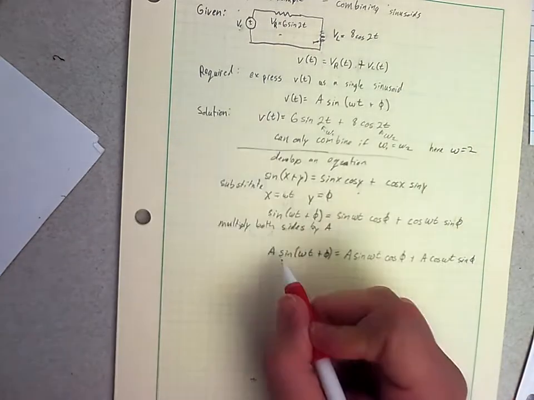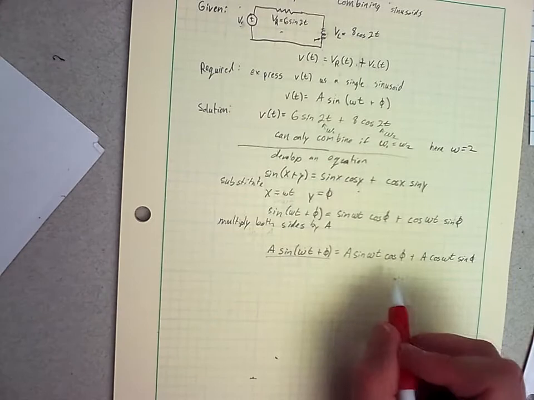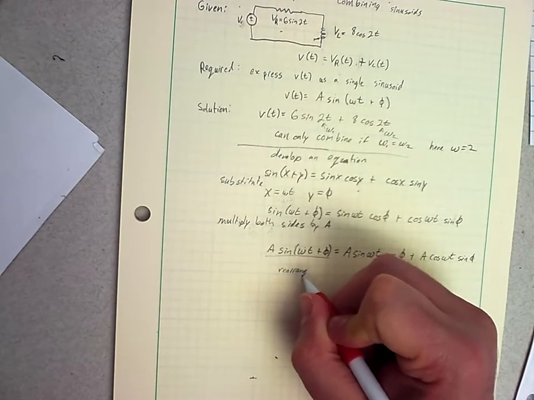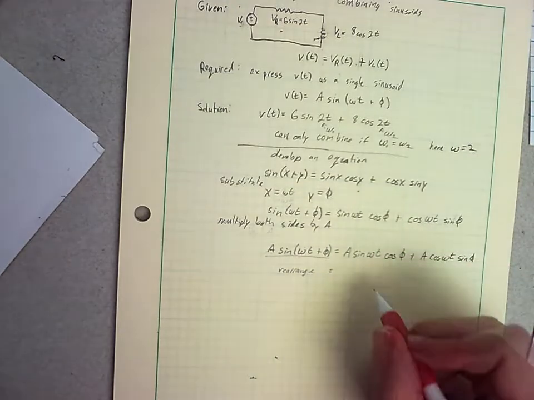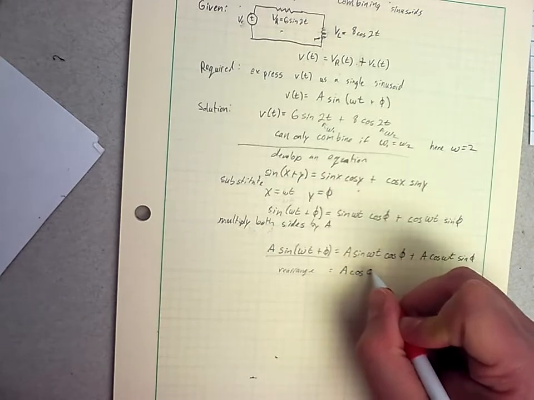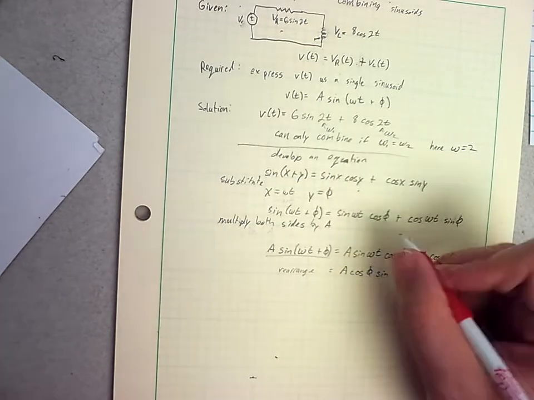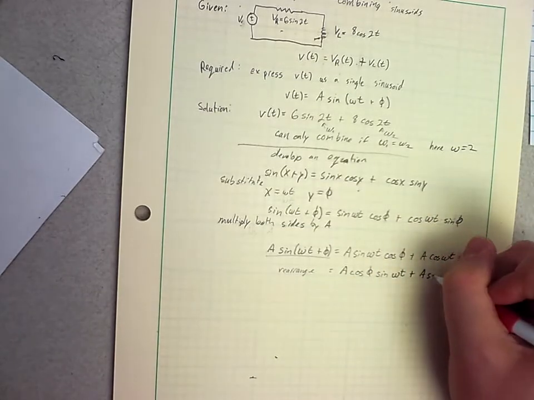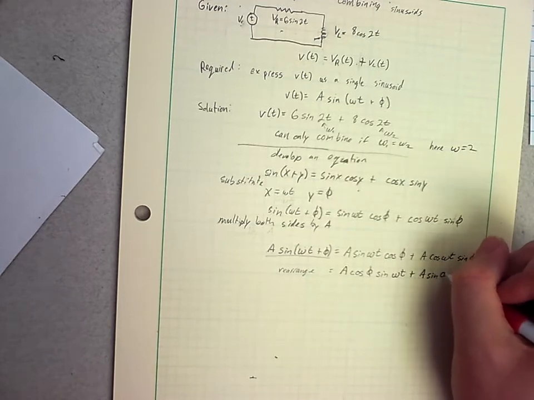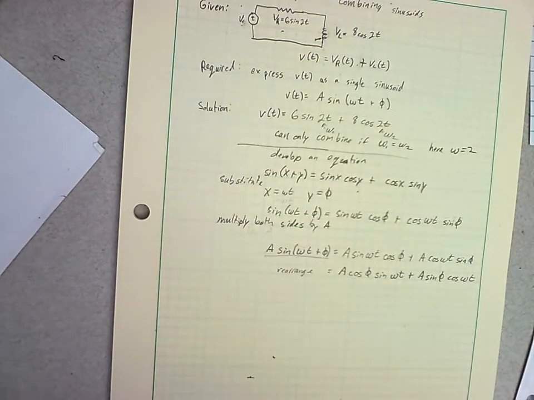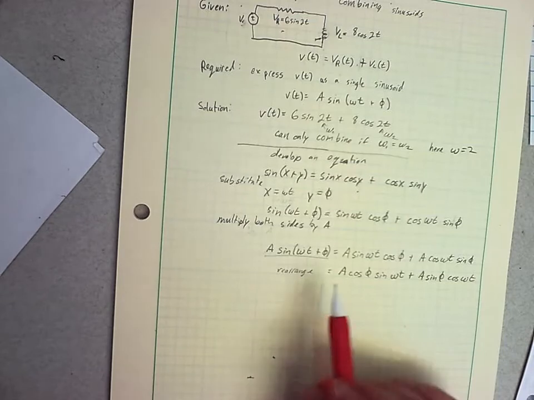So now I've got what I want over here. I'm going to just rearrange. So if I just rearrange this, I have a times cosine of phi times sine omega t plus a times the sine of phi times cosine omega t. So now I have an equation that looks like what I want.